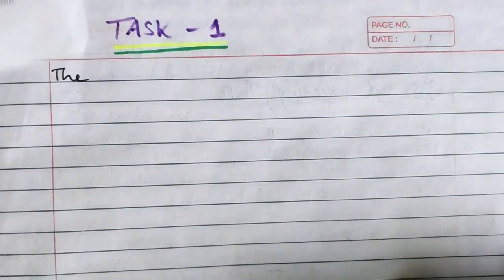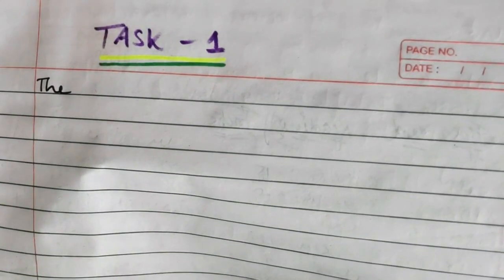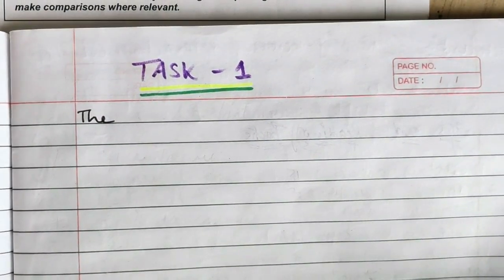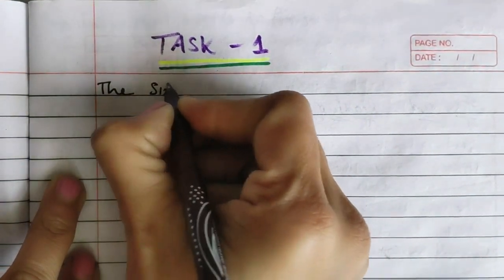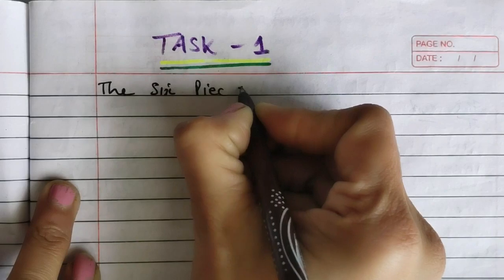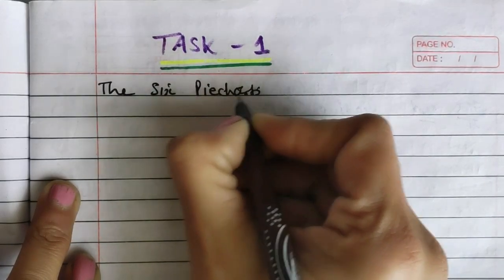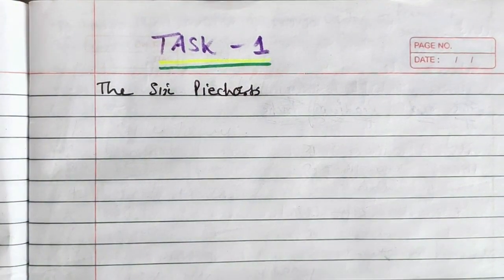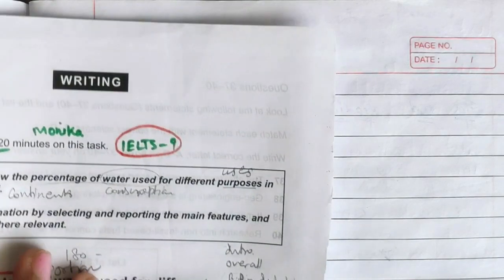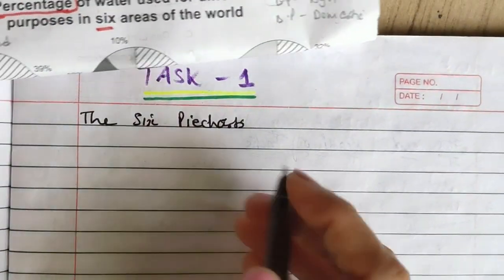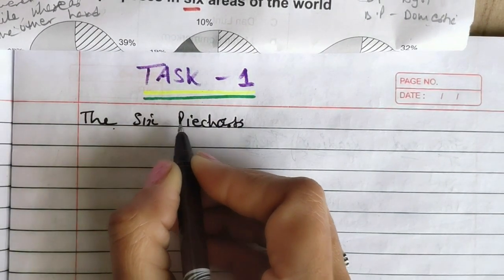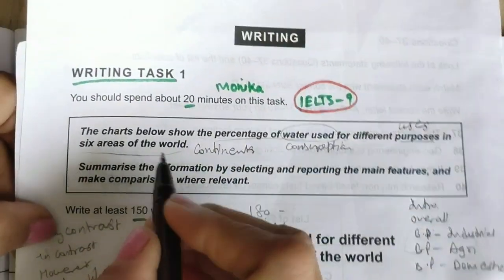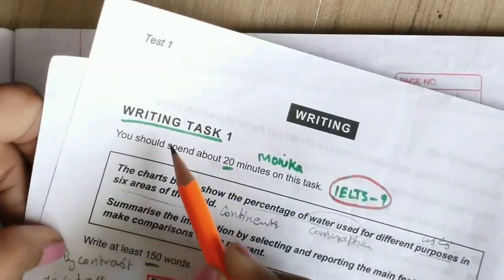Just give me a second. The 6 pie charts, so a gap should be there, I have forgotten, sorry. The 6 pie charts, now below I will be cutting it, because we should not use this word in writing.